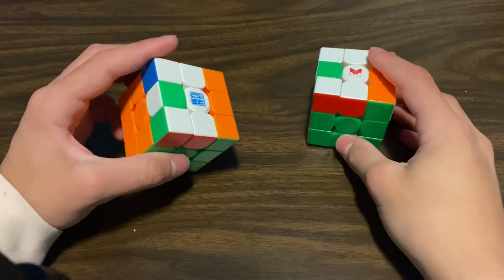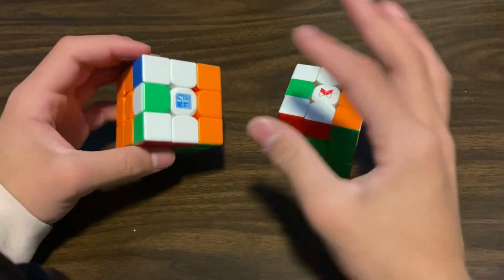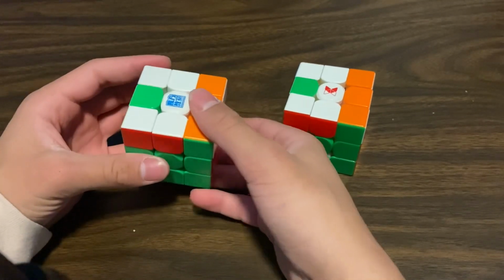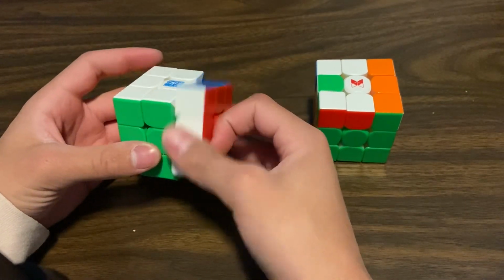This is the other C shape. You have this bar here, like this, and you hold it with the C on the left this time. Do R prime, U prime, sledgehammer, U, R.